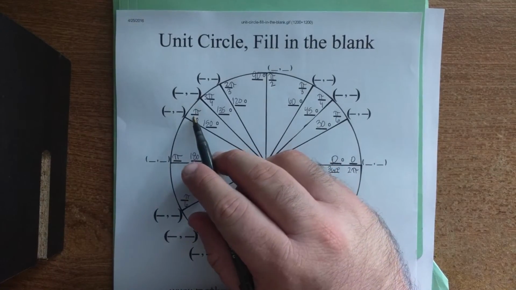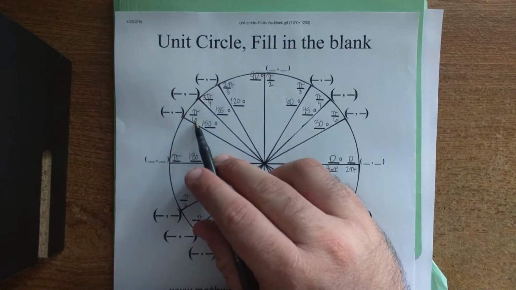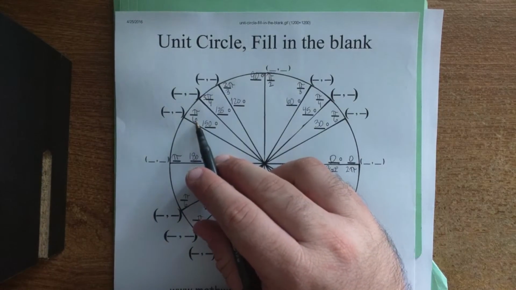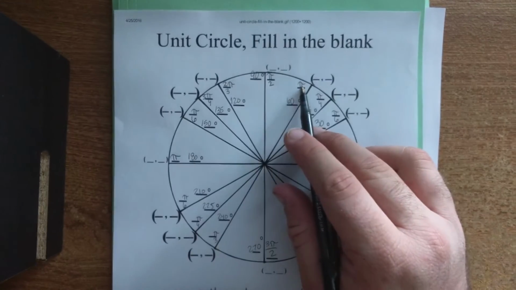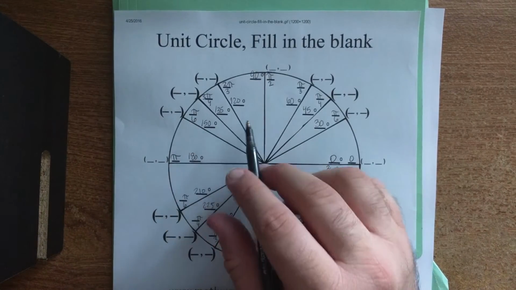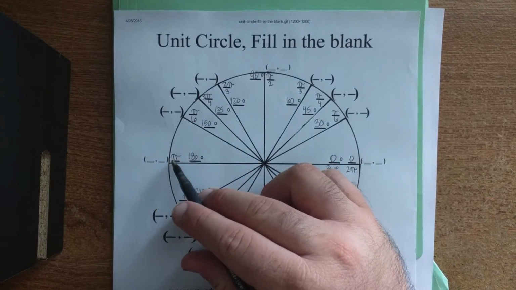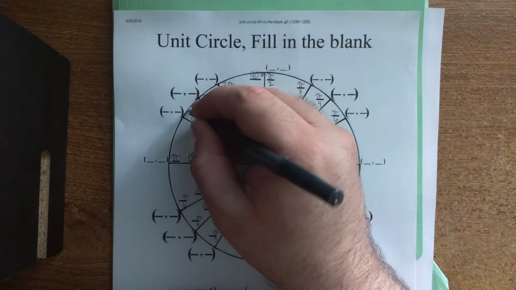Likewise, right here, this can't be 1 pi over 6, I already have that. It can't be 2 pi over 6, because 2 over 6 is 1/3, and you already have 1/3 pi right here. It can't be 4 over 6, because that would reduce to 2/3, which you already have right here. It can't be 6 over 6, because that's just 1 pi. So this has to be 5 pi over 6.